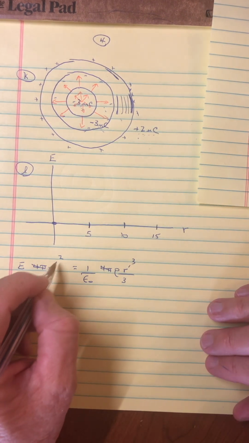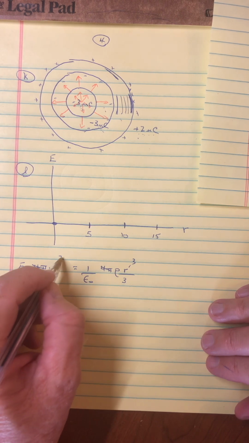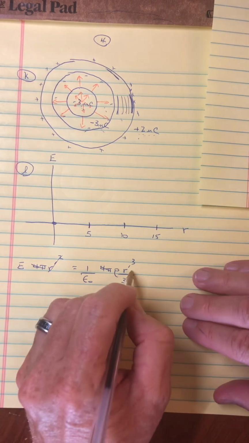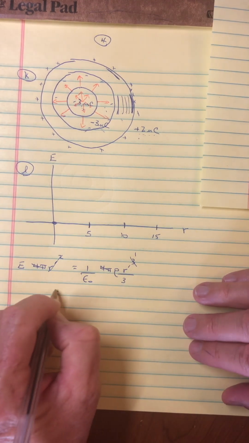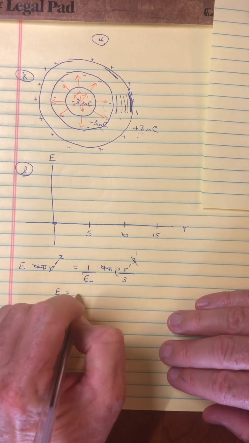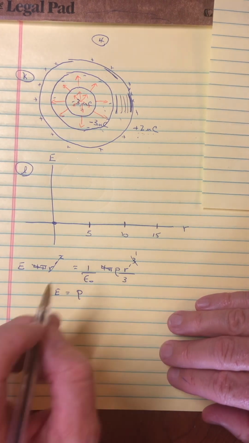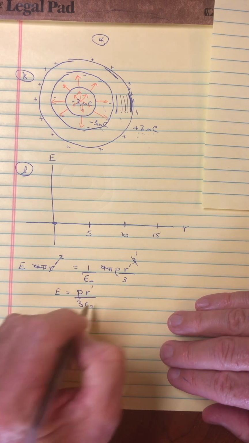And this is the part I was saying, the r prime squared would cancel with 2 of them, leaving just 1. And so if we left it in terms of an equation, we would have the density of that charge times r prime over 3 epsilon naught.